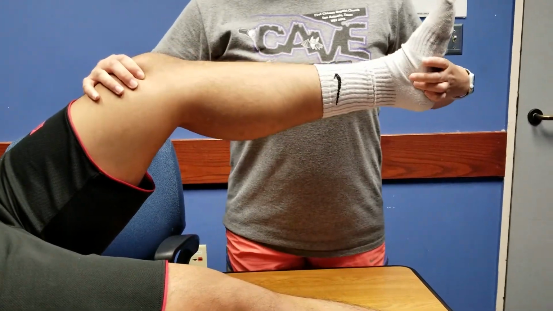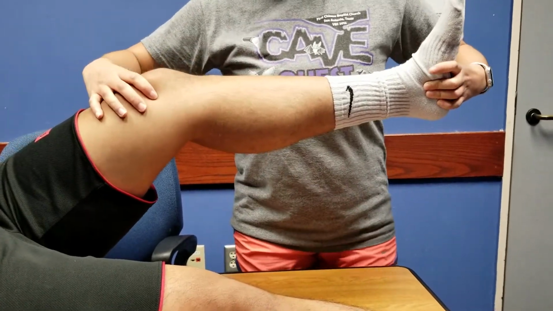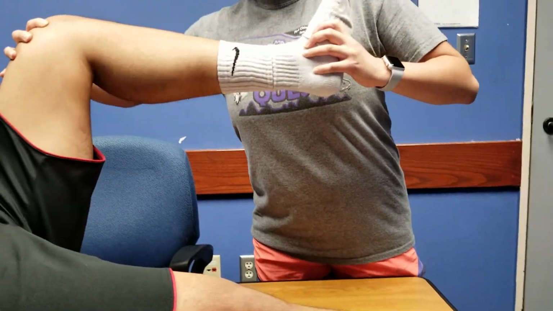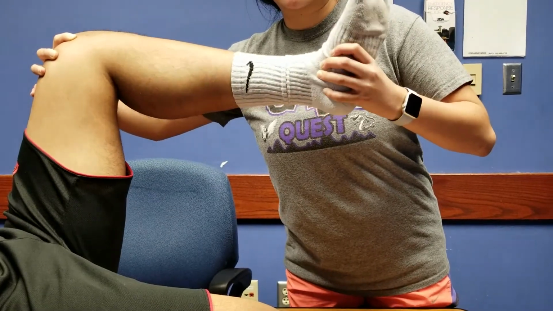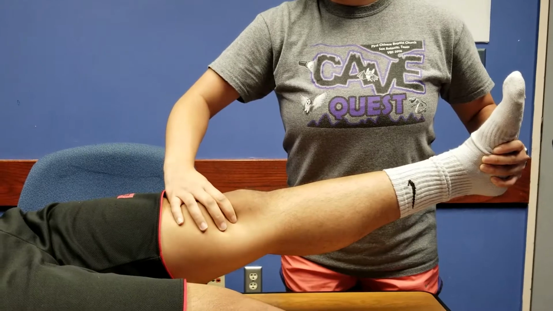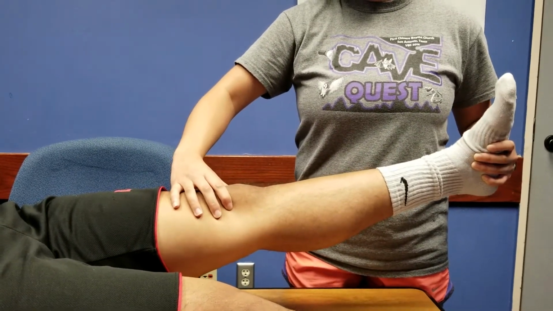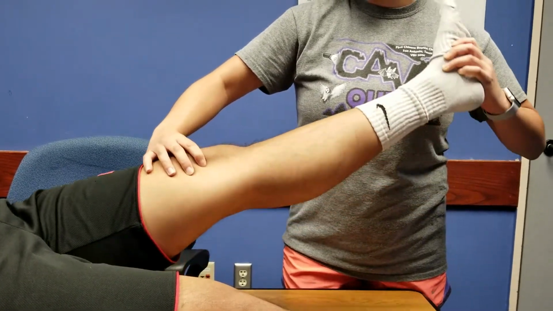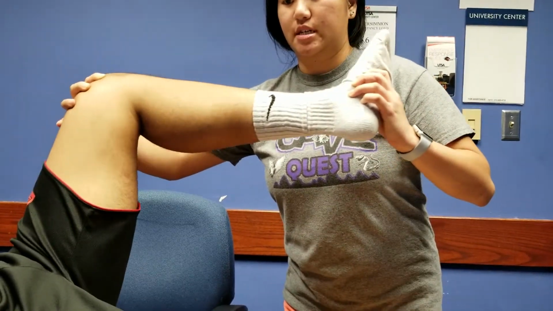With the tibia in the neutral position, I'm going to apply a valgus force. Then I'm going to flex the knee, look for any clicking or popping, and then I'm going to apply a varus force through the extension. Next, with the tibia internally rotated, I'm going to apply a valgus stress with knee flexion and a varus stress through extension.